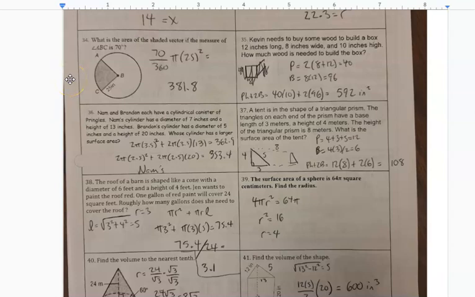Okay, so number 36, Nam and Brandon each have a cylindrical canister of Pringles. Nam's cylinder has a diameter of 7, which means the radius is 3.5, and a height of 13. Brandon's cylinder has a diameter of 5, which means a radius of 2.5, and a height of 20. Whose cylinder has the largest surface area?